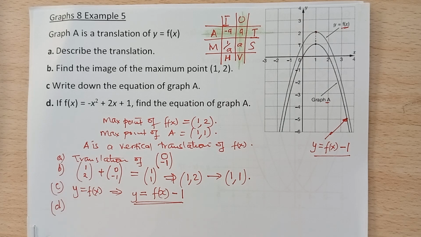Part D of the same question: we are told that f(x) equals negative x squared plus 2x plus 1. Find the equation of A. If it is the one that has undergone this vertical translation, we are adding a negative 1.